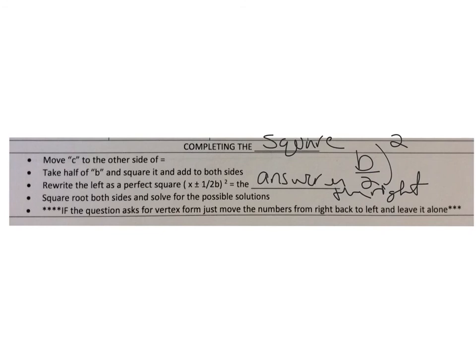The key note here is if their question is asking for vertex form, I haven't seen any Regents questions ask you to place it into vertex form. They've always given you something in vertex form and asked you to analyze it. So I'm not too sure that they're going to have you do this, but just in case, all we do is move those numbers from the right back over to the left and leave it alone. We're not solving. Remember, if I'm asking for it in vertex form, I'm not solving. So once you get to step number 3, after we solve and get that answer on the right hand side, then just move that answer back over for vertex form. If not, if we're looking for possible solutions, then you have to solve it.